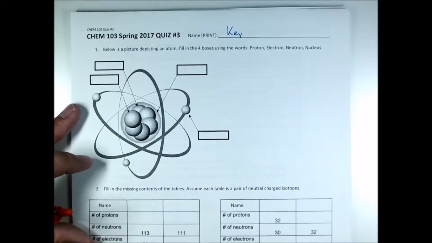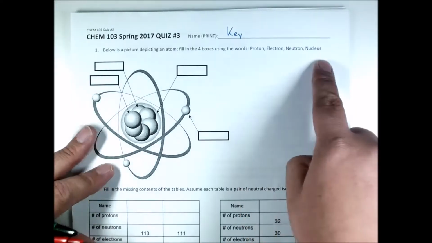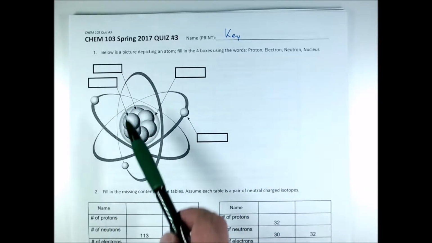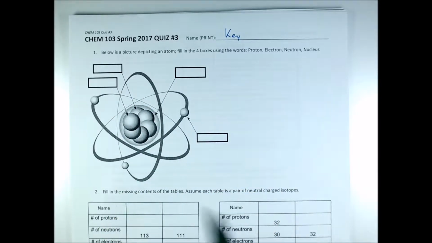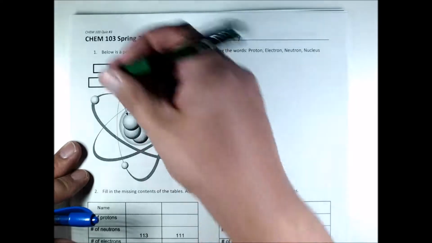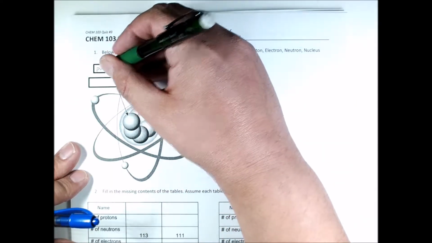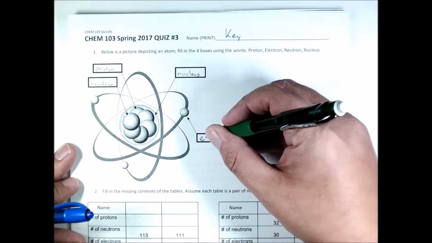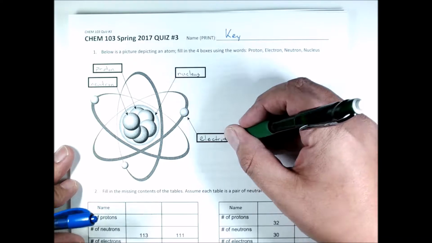So the first question here, I gave you a picture depicting an atom, and you had to just use these words to label things. So I'm not going to be too particular on where these first few words go, just because there's no color here really, and even then it would be kind of arbitrary. So essentially what I'm looking for is that in the center here we have a proton and our neutron's nucleus. And this one is your electron.